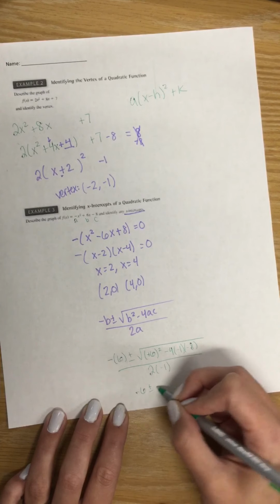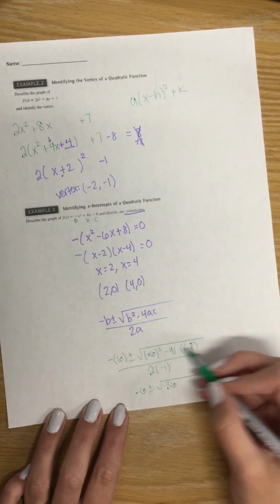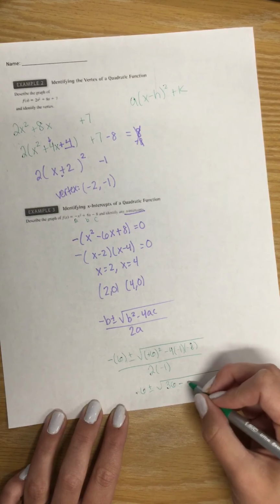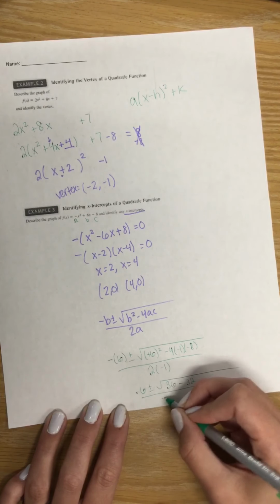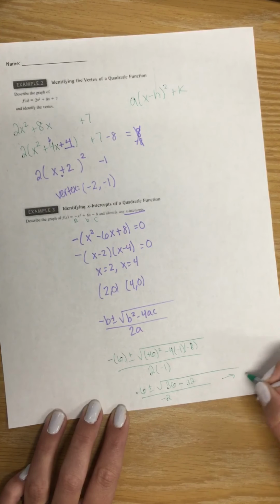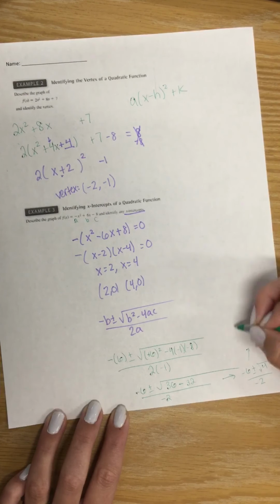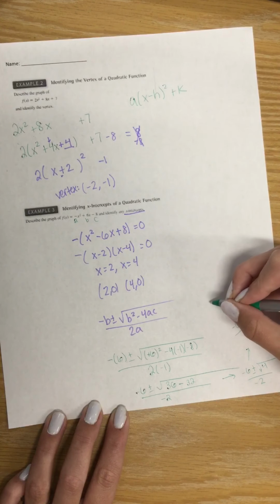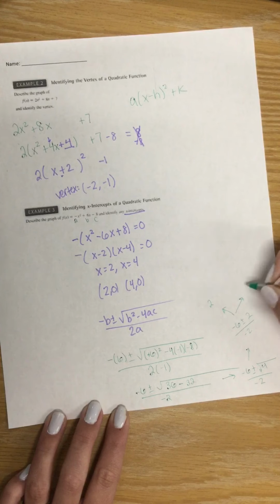So I get negative 6 plus or minus the square root of 36. Negative, negative, negative makes a negative. 8 times 4 is 32. All over 2 times negative 1, which would be negative 2. So this goes negative 6 plus or minus the square root of 36 minus 32, which is 4, divided by negative 2. We're working kind of messy here. Negative 6 plus or minus 2 over negative 2. So I can split this into two. Negative 6 plus 2 gives me negative 4 divided by negative 2, which gives me 2. And then negative 6 minus 2 gives me negative 8 divided by negative 2, which is 4.